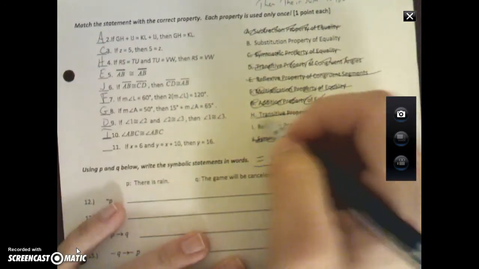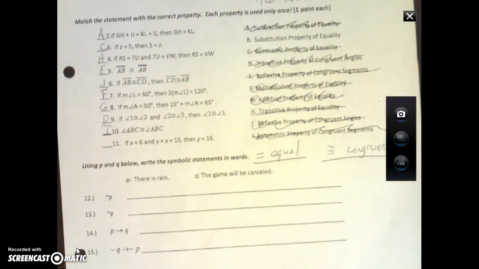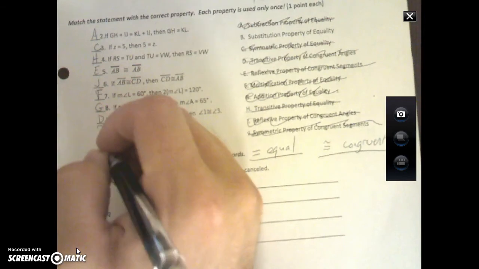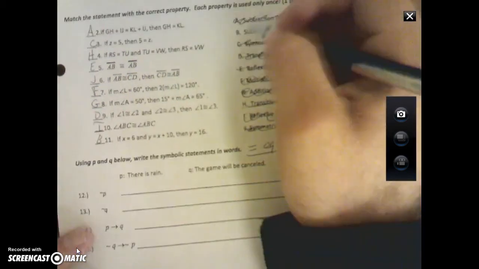And this leaves us with, you can kind of see where we're at. If x equals 6 and y equals x plus 10, then y equals 16. All we're doing is substituting a 6 in for x. All right? So we get y equals 6 plus 10, which is 16. There's your substitution property. Shouldn't be too bad.